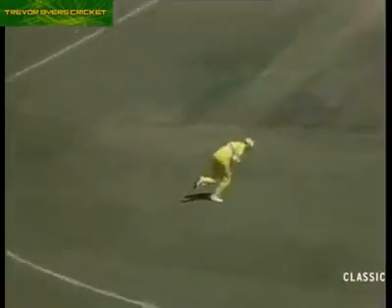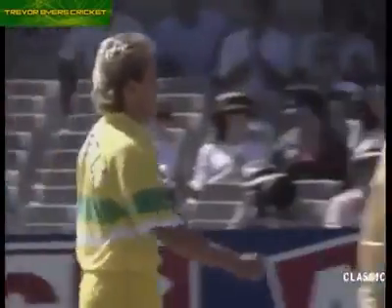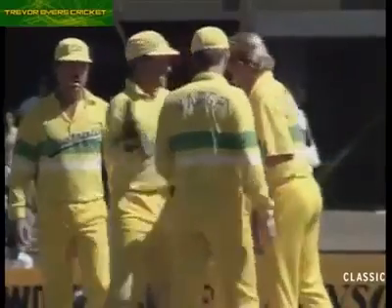That could be out, and is out. Safely caught at mid-on by Steve Waugh. So the end of Saeed Anwar for a brilliant 43.